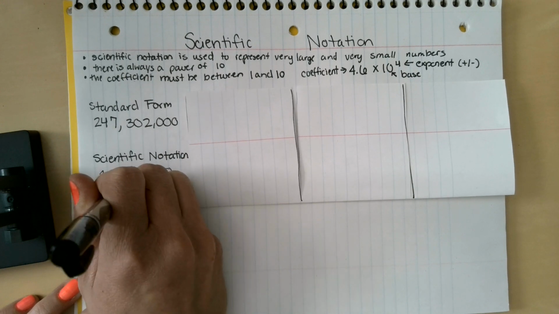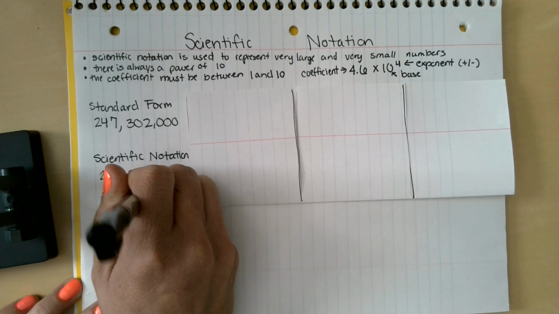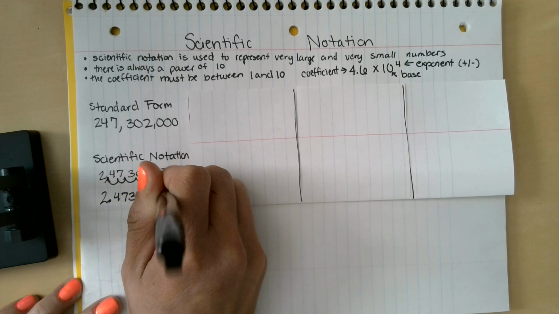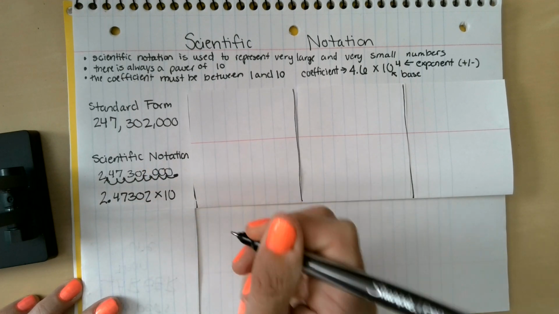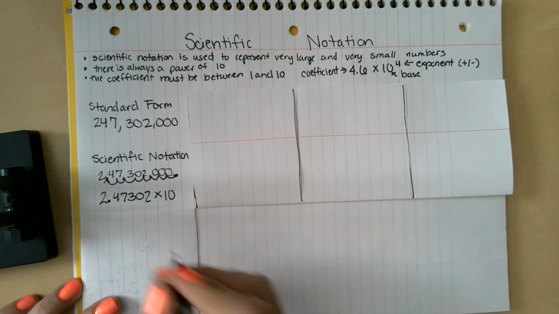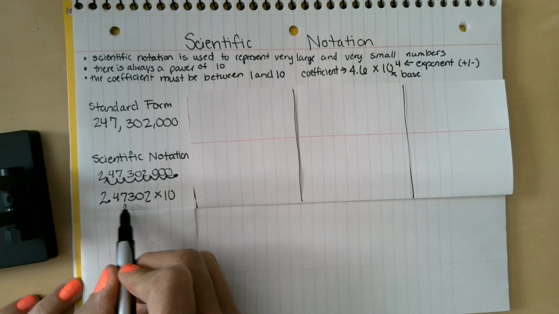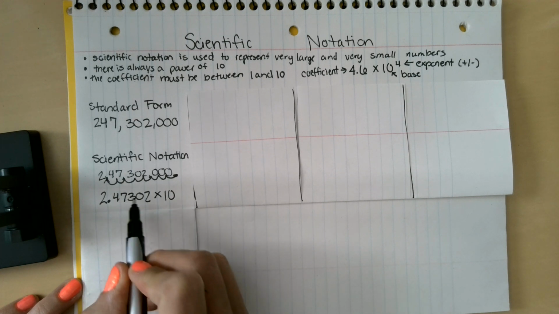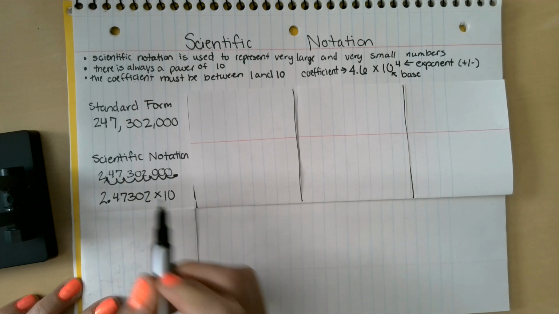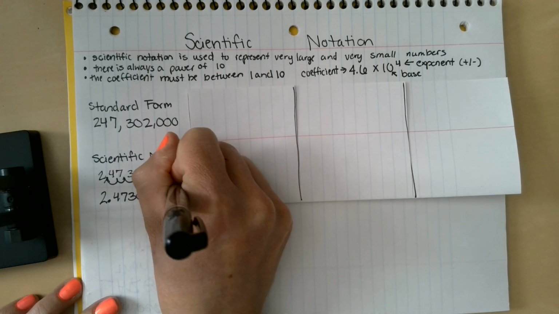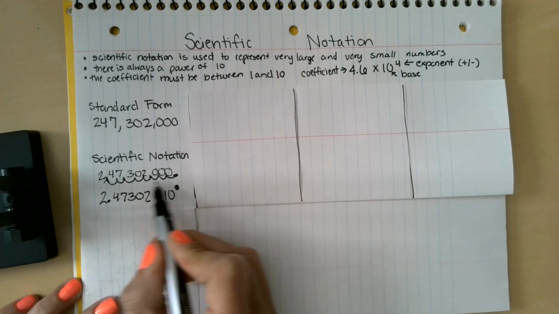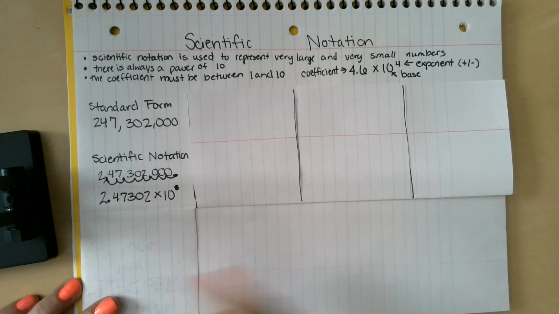So we have this large decimal, which is hard to read out. And I know we like to say 2.47302, but this really is 2 and 47,302 100,000ths, okay? And I just give this a little bit of information. And then we moved our decimal 8 times, so it's to the 8th power.